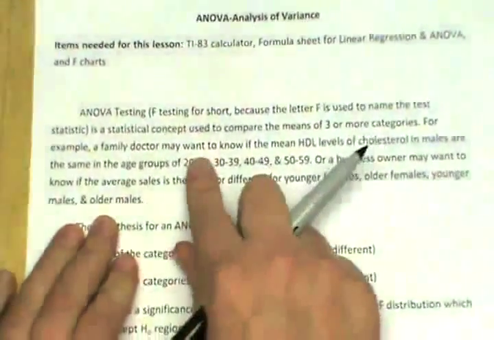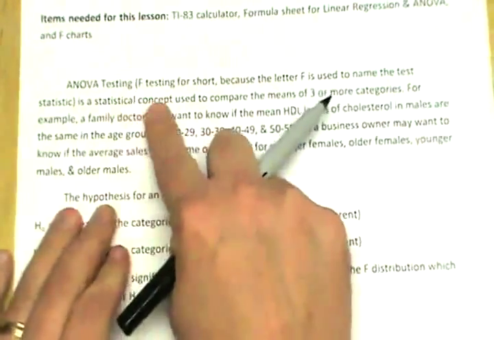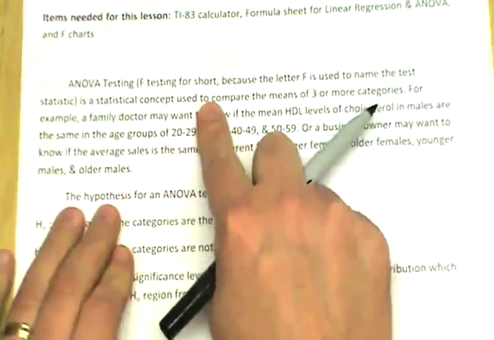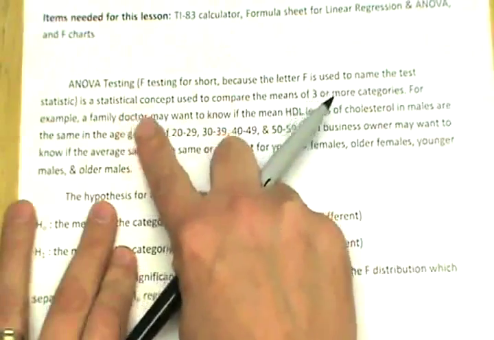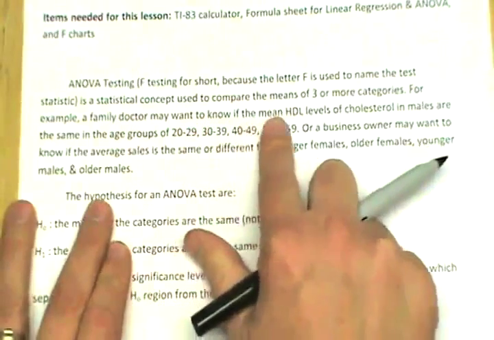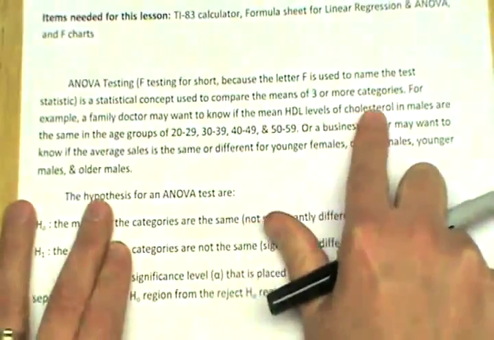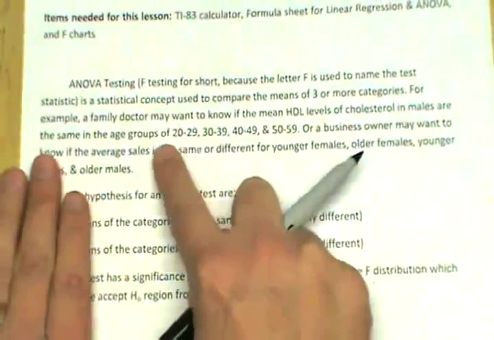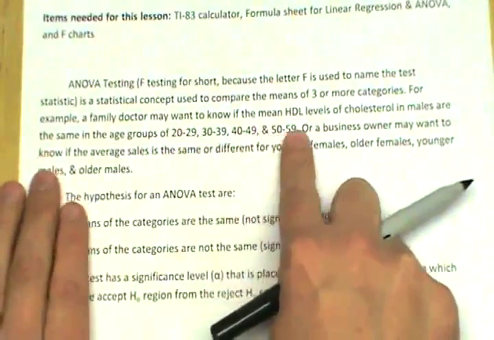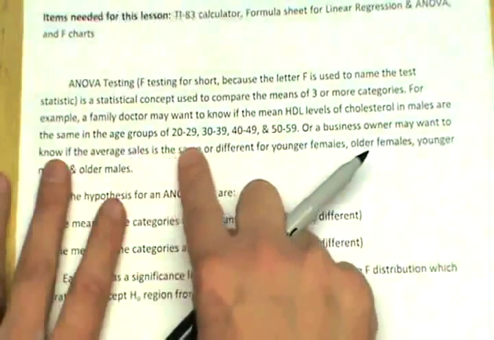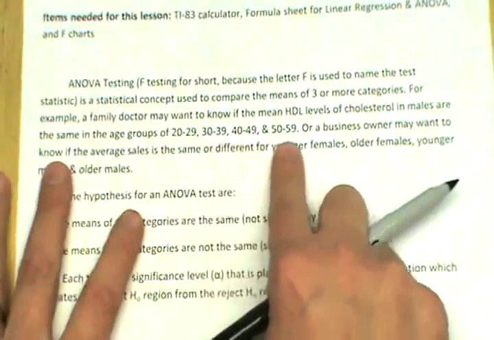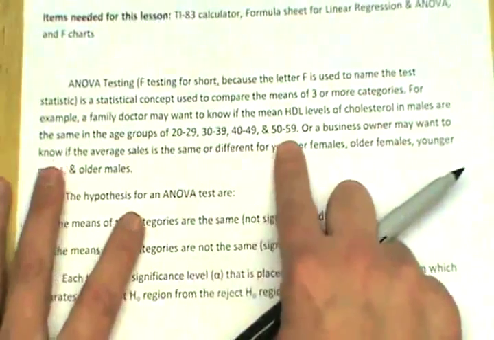So here's what ANOVA testing is all about. ANOVA testing, again F testing for short, because that's the letter used for the test statistic, is a statistical concept used to compare the means of 3 or more categories. For example, a family doctor may want to know if the mean HDL levels of cholesterol in males are the same in the age groups 20s, 30s, 40s, and 50s. So there are 4 different groups.